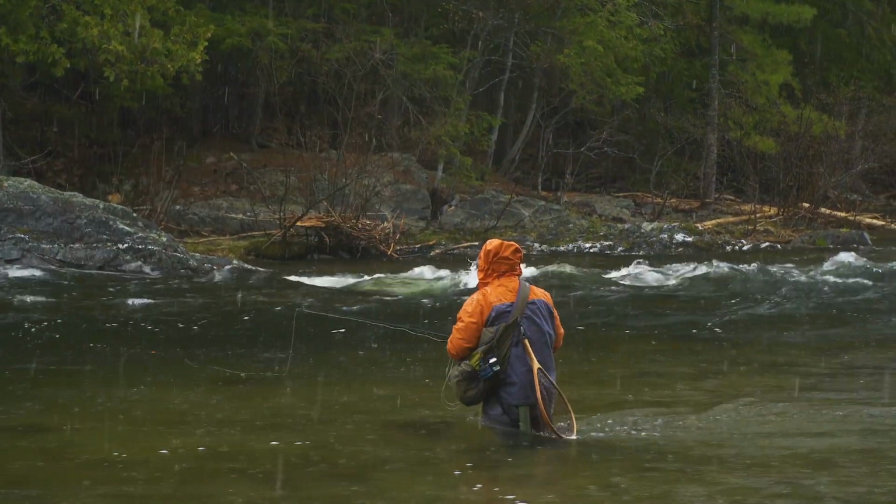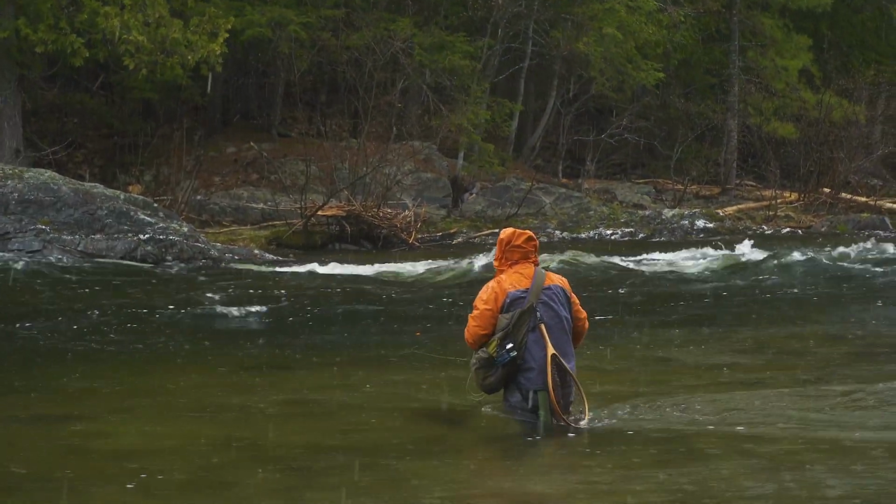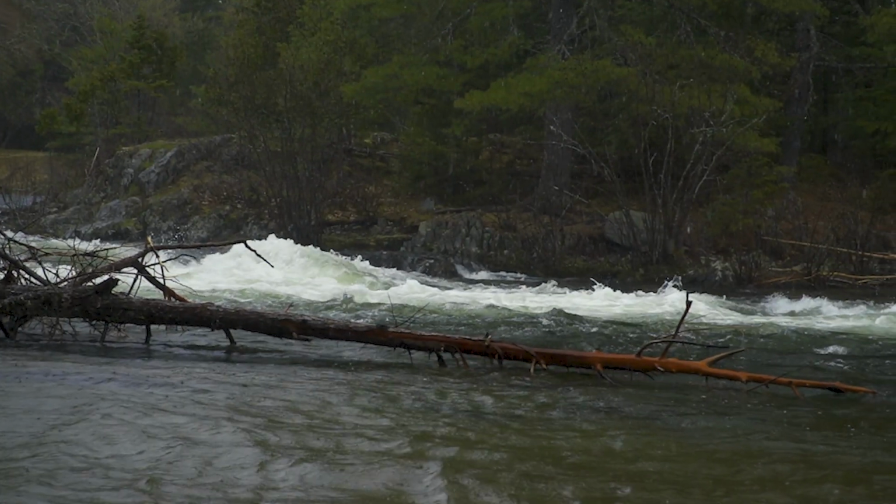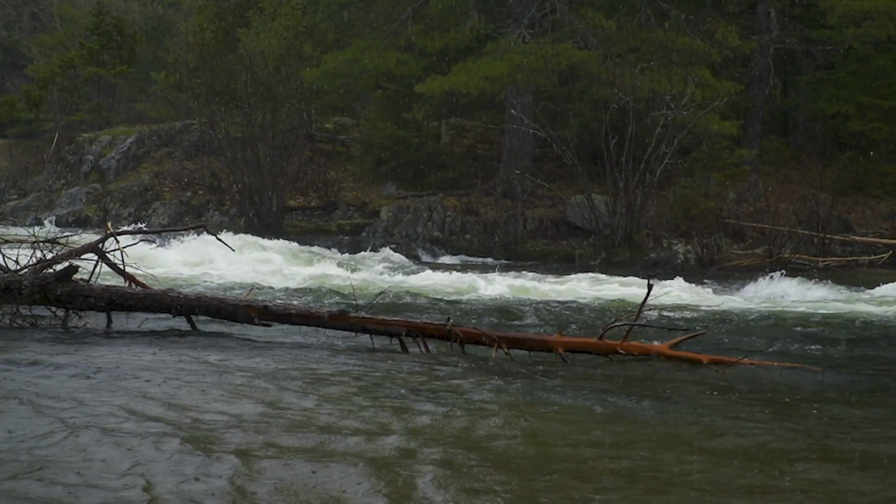How do trout respond to these hatches? Well, sometimes they don't respond, which is very frustrating. Maybe the water's too cold and the fish are reluctant to come to the surface. Sometimes the hatch is not heavy enough to interest trout. Maybe the trout are just acting like jerks.